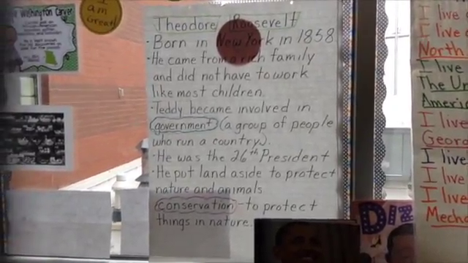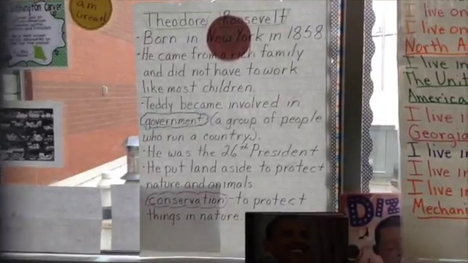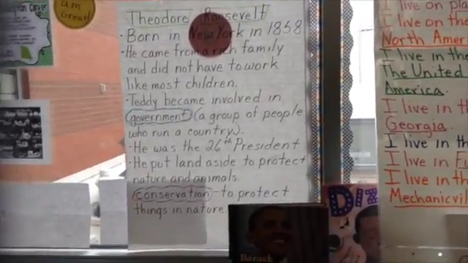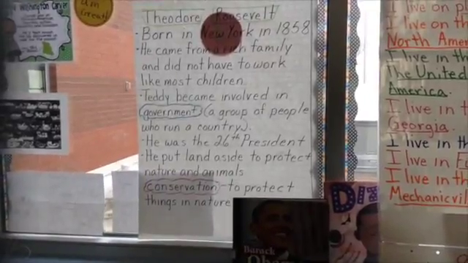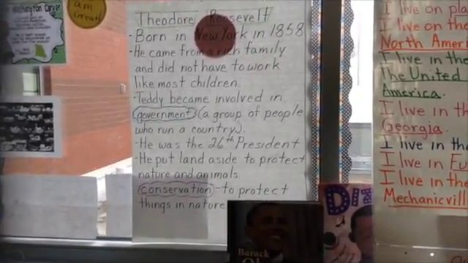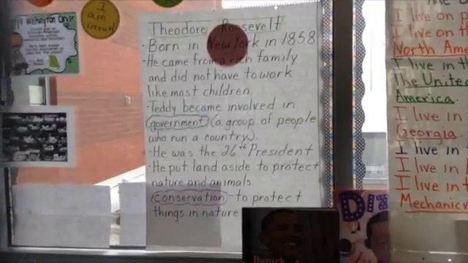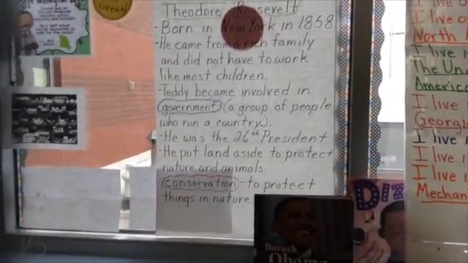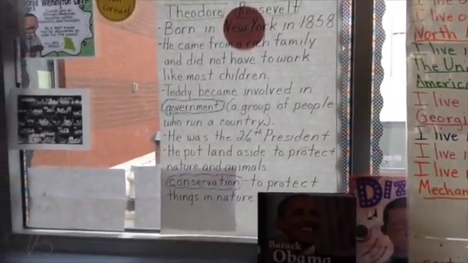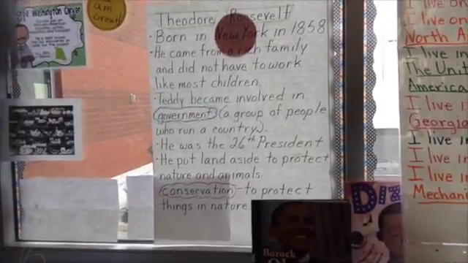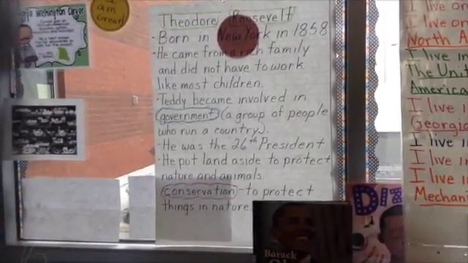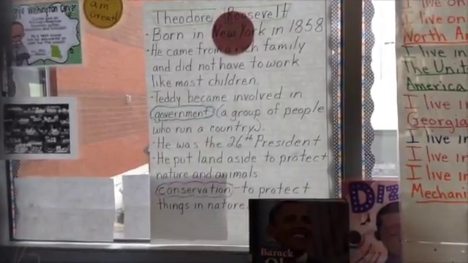In first grade, we are also learning about Theodore Roosevelt. He was born in New York in 1858, and he came from a very wealthy family. As a child, he was very sickly, so he spent a lot of time reading, and he enjoyed learning about plants and animals. He also became involved in government when he became older and became a governor of New York.